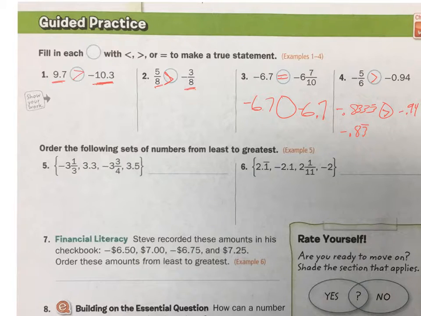And we have some fractions, some decimals. So I know I have negative 3 1/3. I'm going to put my negatives together, negative 3 3/4.